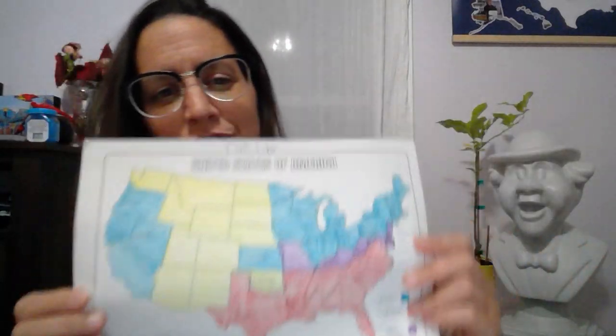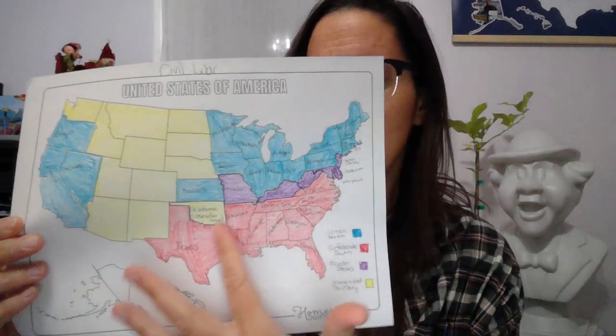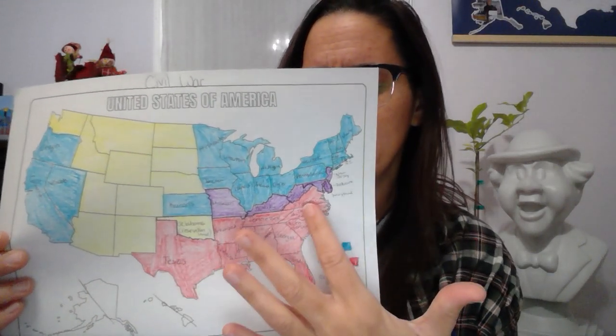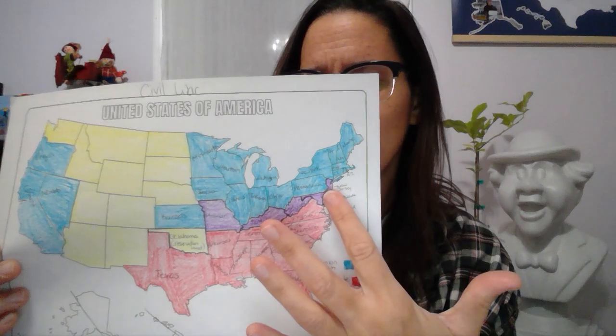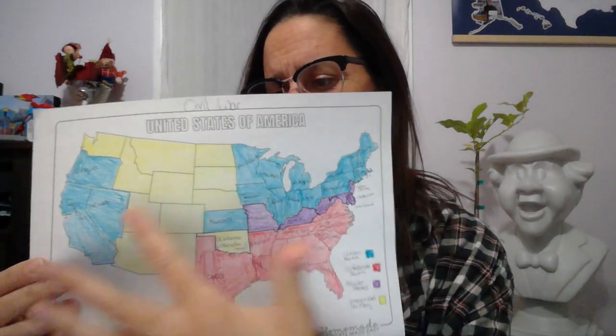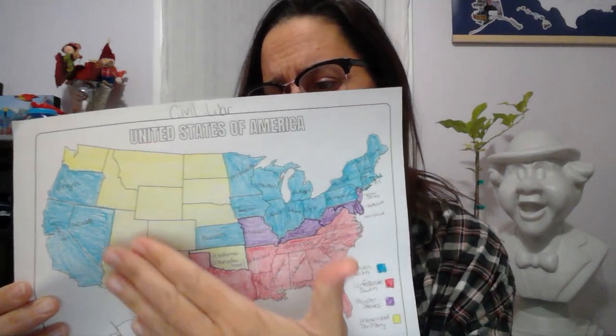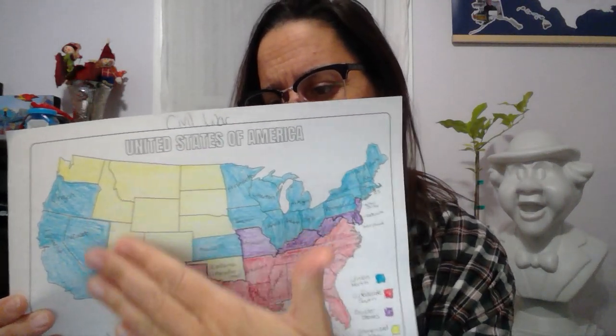Okay? So, if you look at this lovely map here, our red states, these are our Confederate states. Our purple states are the border states. The blue states are all the Union states that no longer hold people in enslavement. And the yellow is unorganized, or as they like to call it, Indian territory.